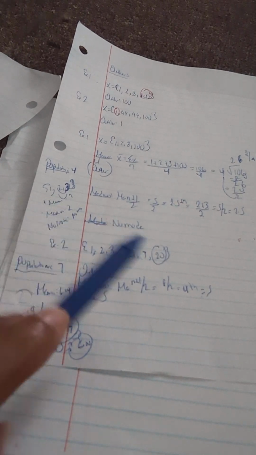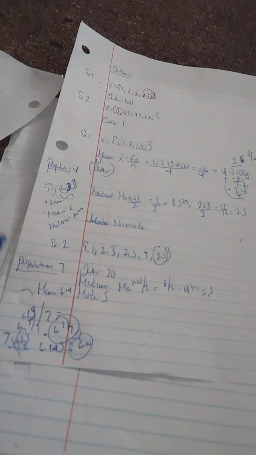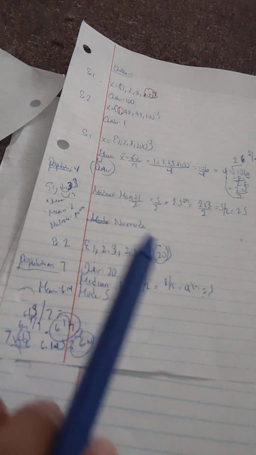If you took 20 out, the mean would be about half, like 3.29.